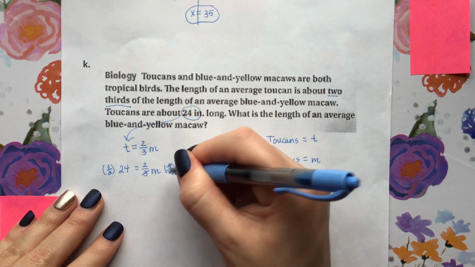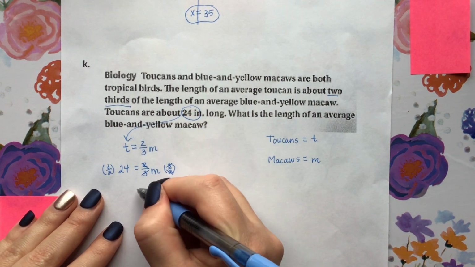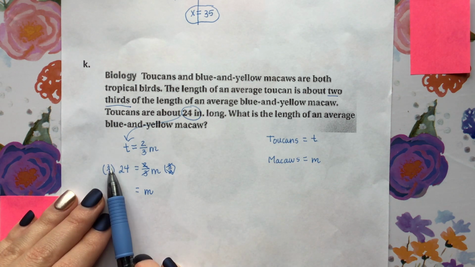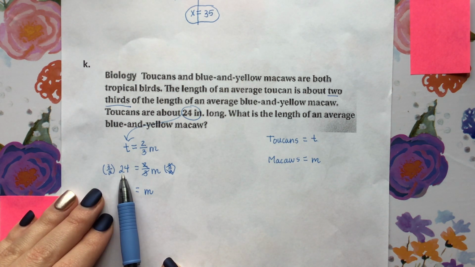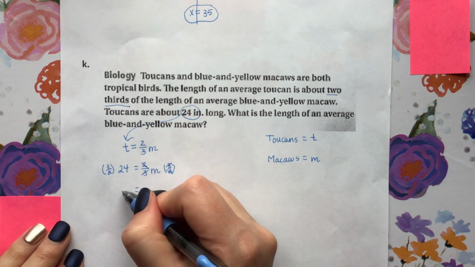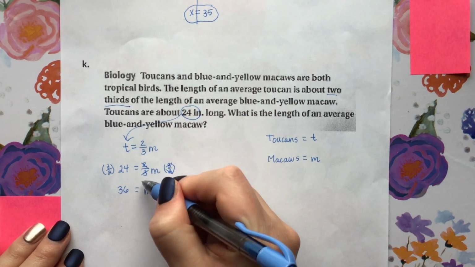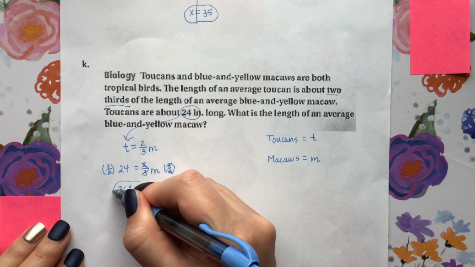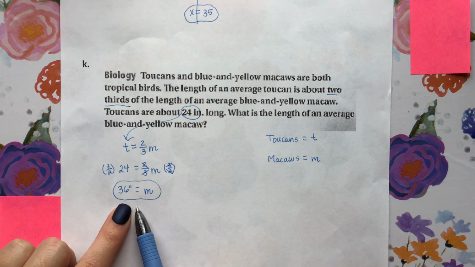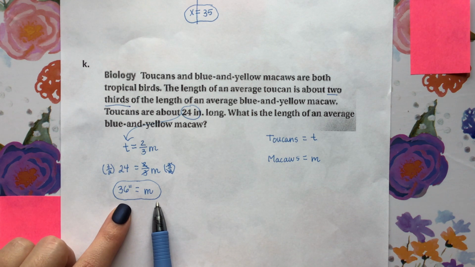So my 3's go away and my 2's go away. And I'm left with m on the right side. Now I have 3/2 times 24, and that is going to get me 36. So that means a macaw is about 36 inches long.